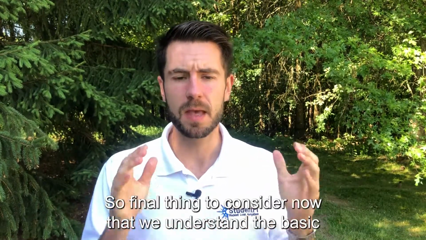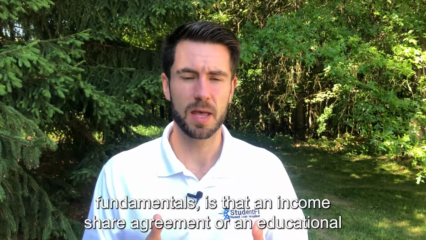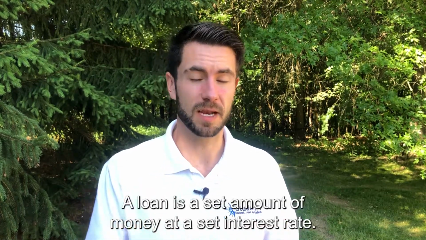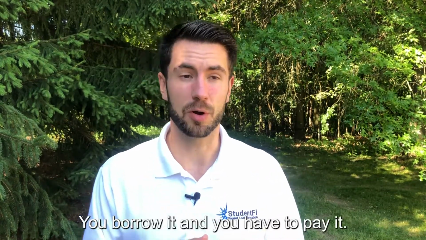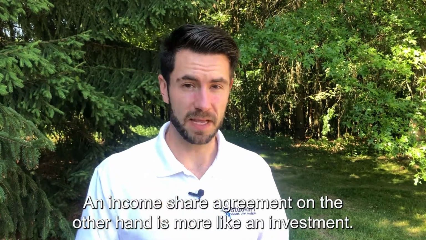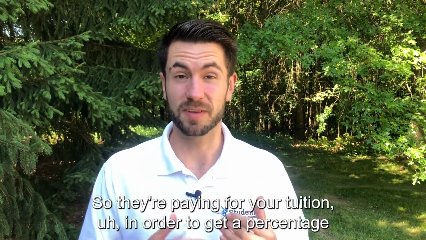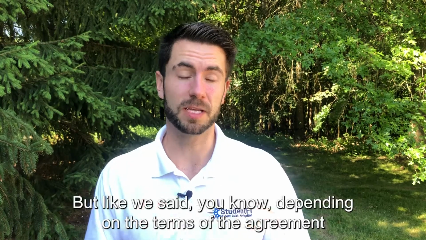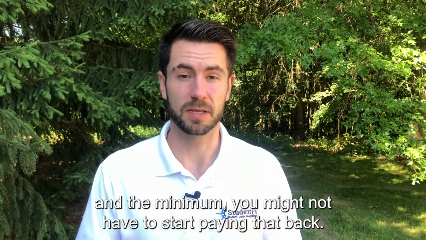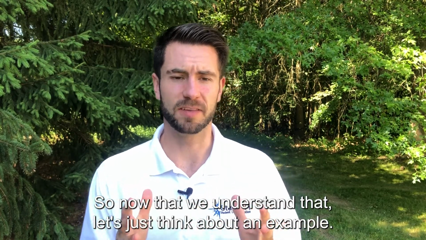So, final thing to consider now that we understand the basic fundamentals is that an income share agreement or an educational investment is not a loan, right? A loan is a set amount of money at a set interest rate. You borrow it and you have to pay it back. An income share agreement, on the other hand, is more like an investment. So they're paying for your tuition in order to get a percentage of those potential future earnings. But like we said, depending on the terms of the agreement and the minimum, you might not have to start paying that back. So now that we understand that, let's think about an example.